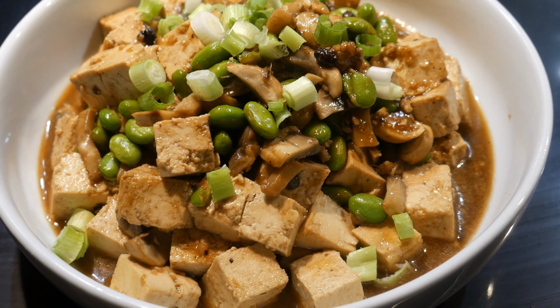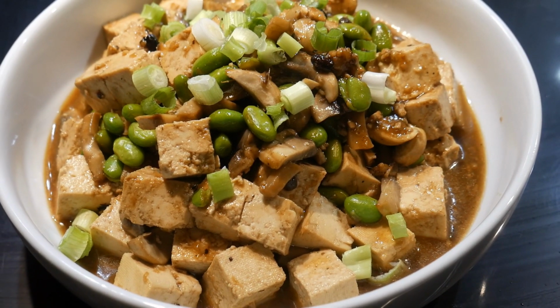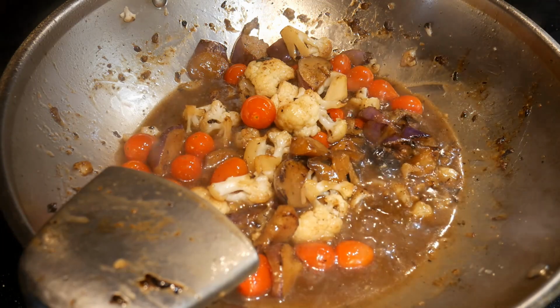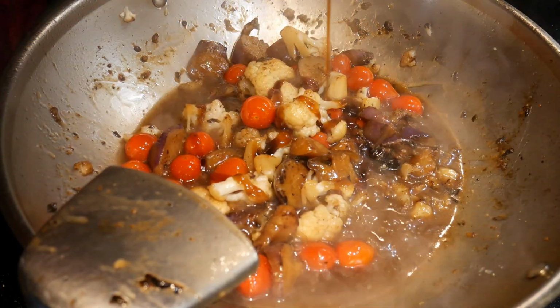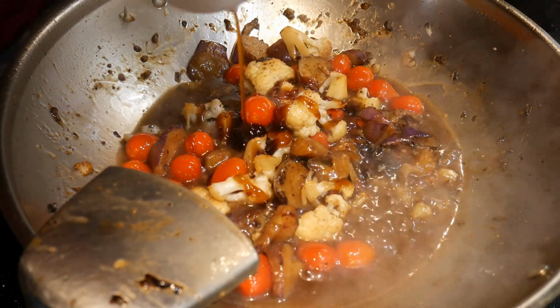In order to create this type of sauce, one thing you have to do is find a thickening agent so that you can thicken the sauce the way you like it.